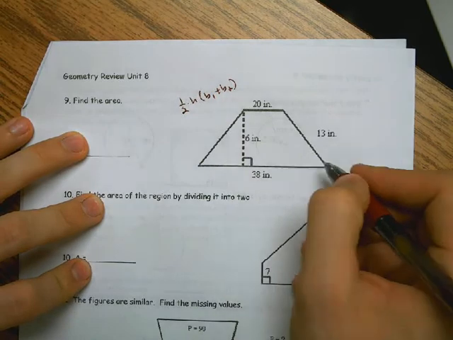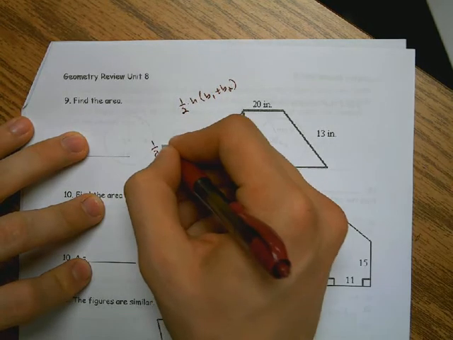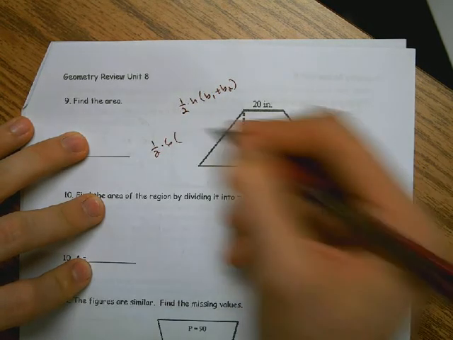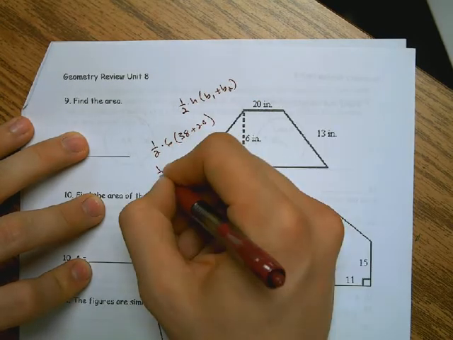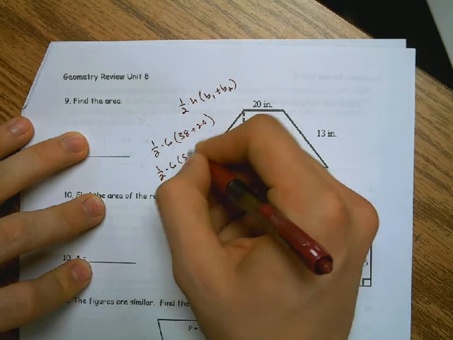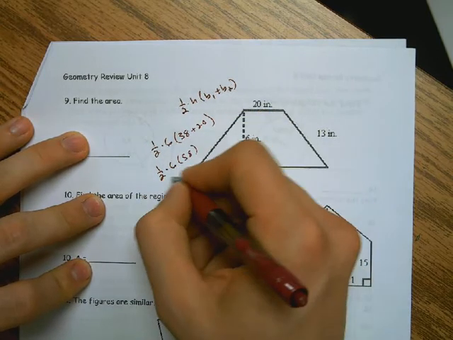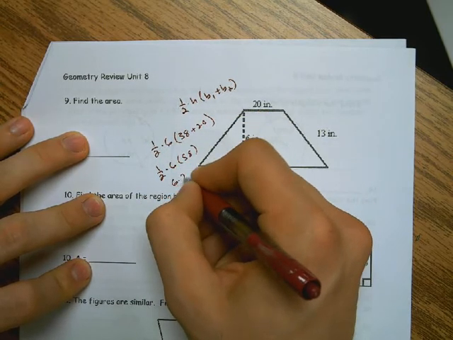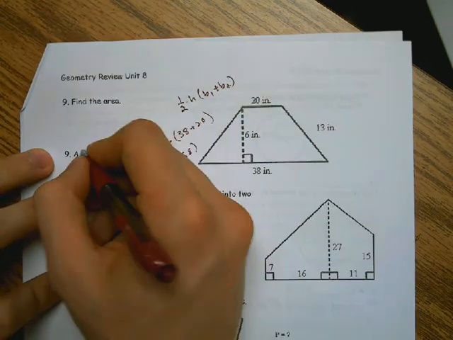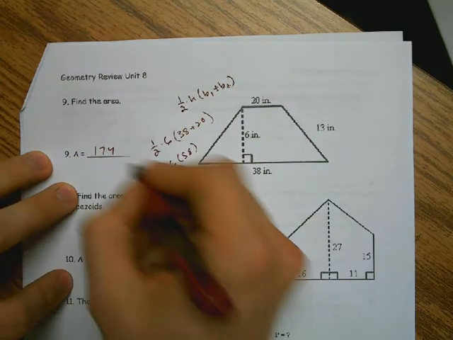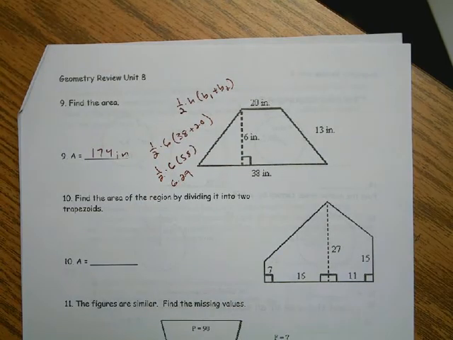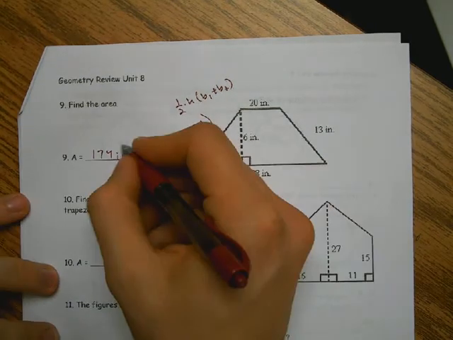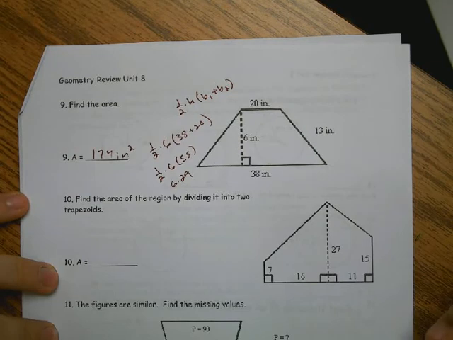Find the area. Again, this is 1/2 height, B1, B2. Alright. And then we're just going to punch it out. So I've got 1/2, 6, and then 38 plus 20. So I've got 1/2, 6, 58. So 6 times, what's that going to be, 29? 6 times 29 is 1 less than 180, so 174. Let's just check that, just to be safe. 6 times 29. Yeah, 174. And that's going to be inches squared for that area.